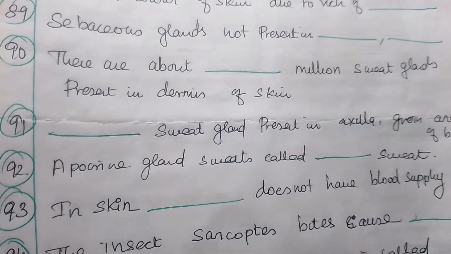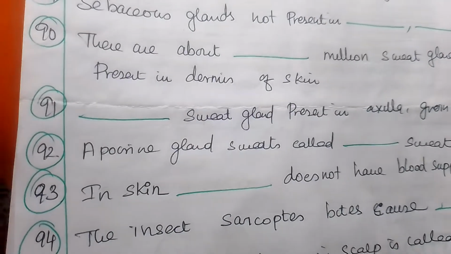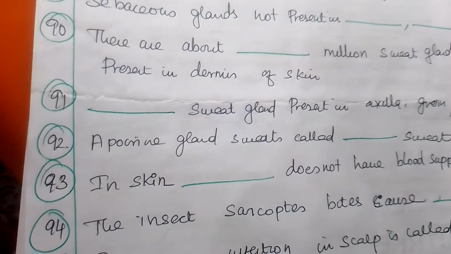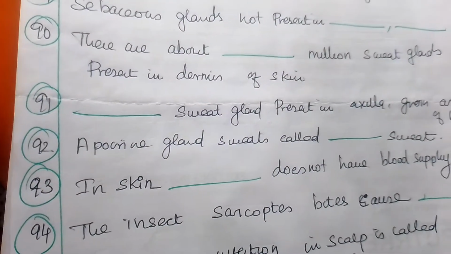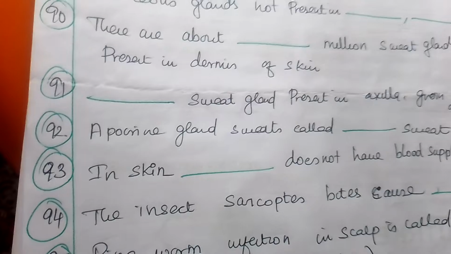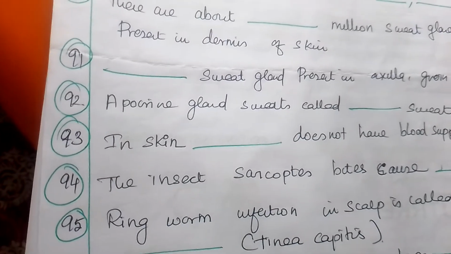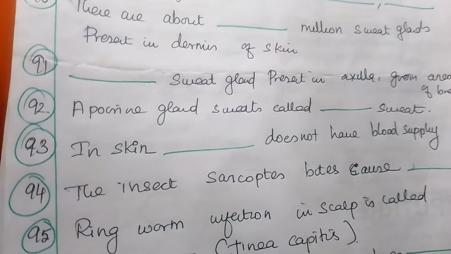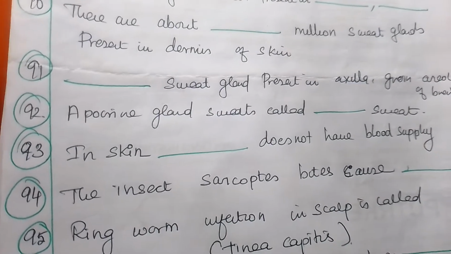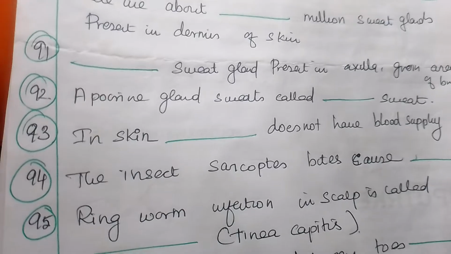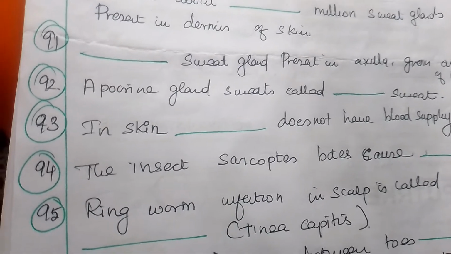There are about 3 to 4 million sweat glands present in the dermis of skin. Apocrine sweat glands are present in the axilla and the groin area. Apocrine gland sweat is called the cold sweat.